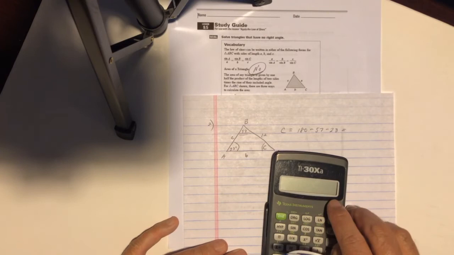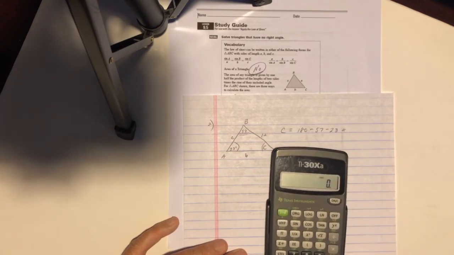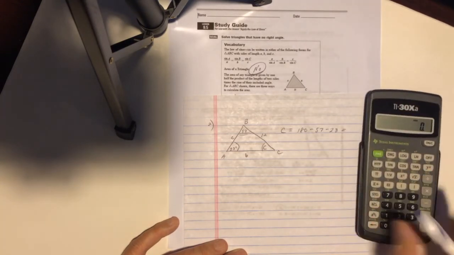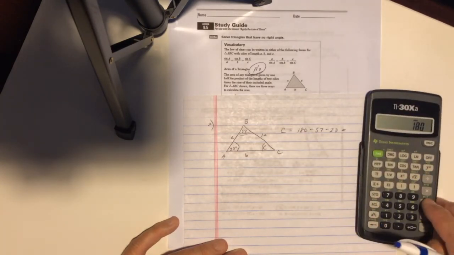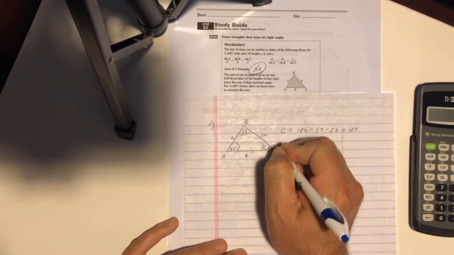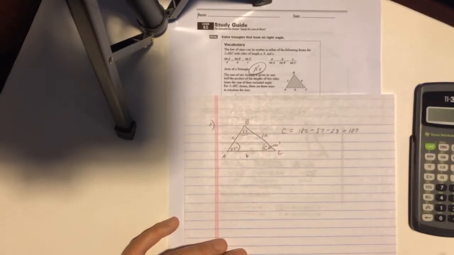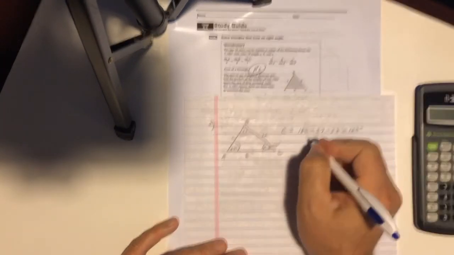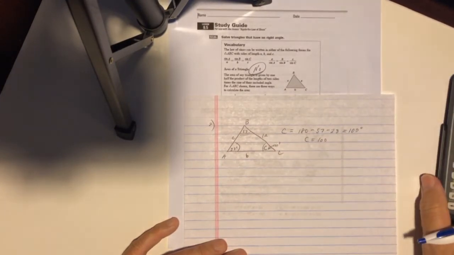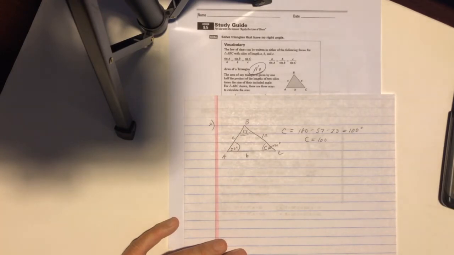Remember to turn on your calculator or it's not going to work. So I'm going to do 180 minus 57 minus 23 equals 100. So this angle is 100 degrees, and that is C. So you can say big C is 100 degrees. Now let's go on and find the rest of it.